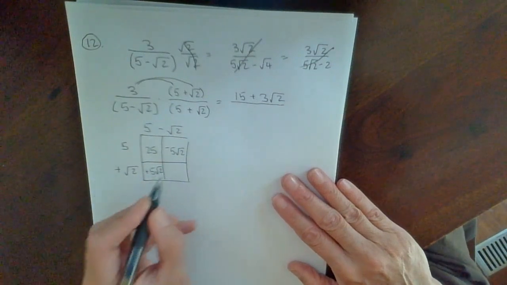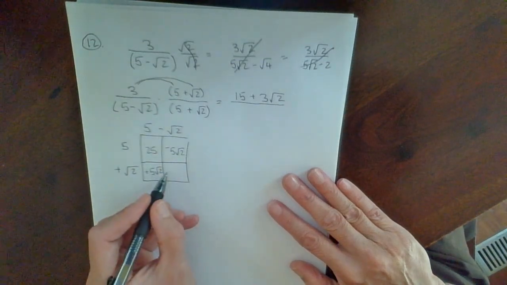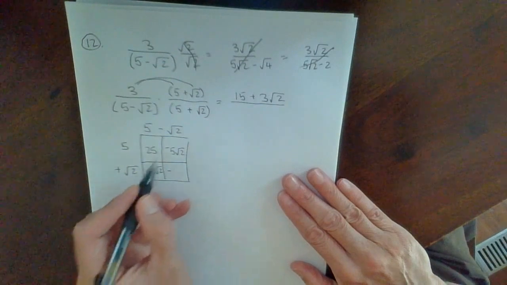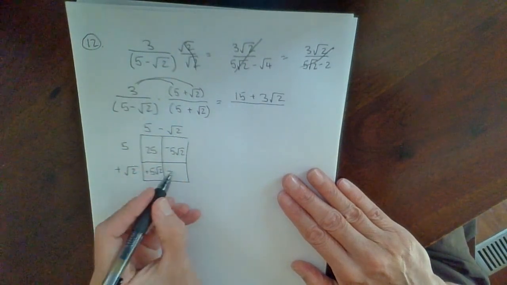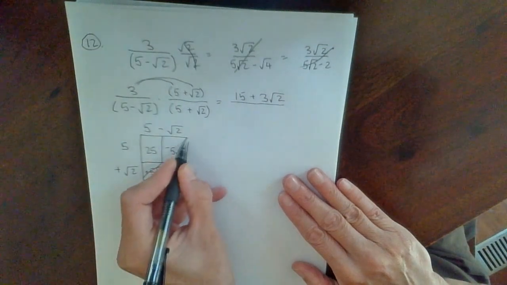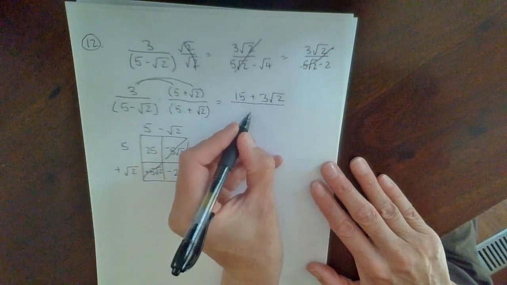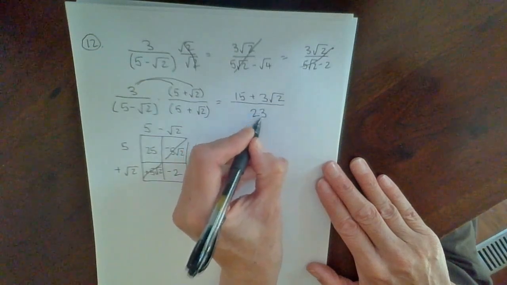And this is where people messed up mostly. Plus root 2 times minus root 2 is minus root 2 times root 2 is root 4, which is minus 2. So the radicals cancel each other out, and you end up with 25 minus 2, which is 23.